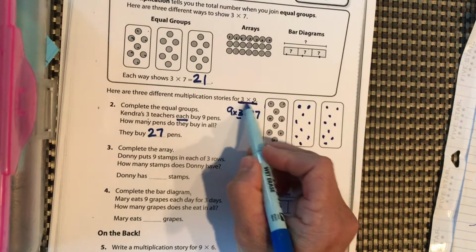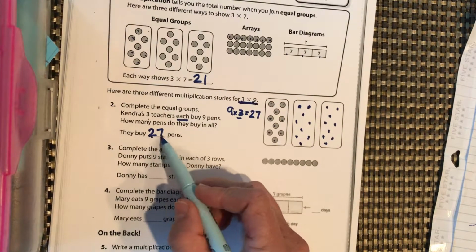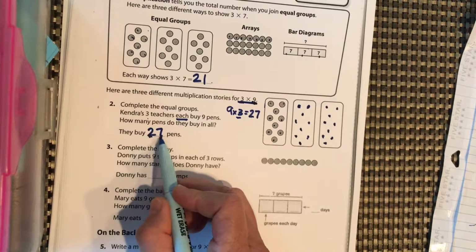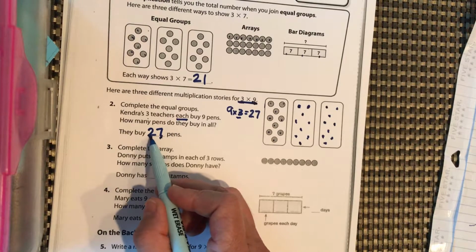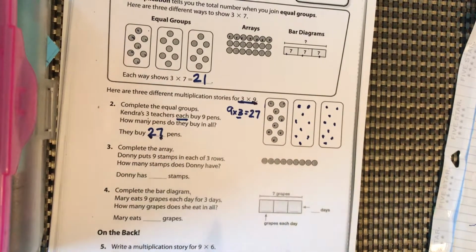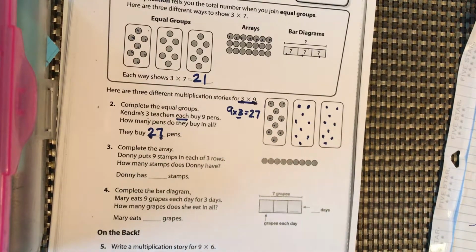But if we know it's 3 times 9, we should remember to check when we write our answer. Anytime we're multiplying a number times 9, we should check that the 2 digits in our product equal 9 if we add them together. They will always equal 9. 2 plus 7, 3 plus 6, 4 plus 5, 1 plus 8. They're always going to equal 9 when you're multiplying by 9.